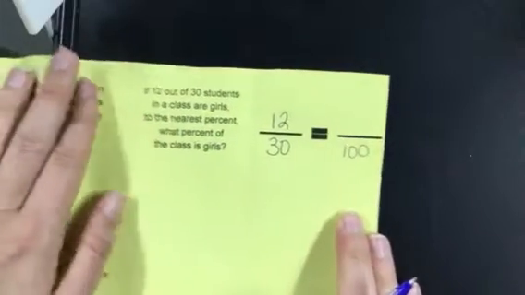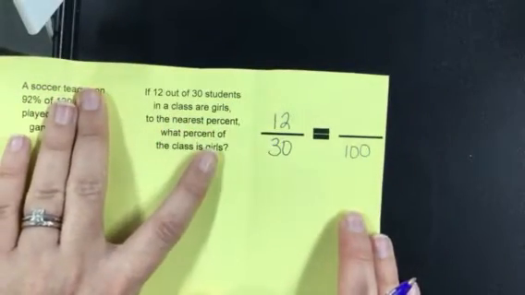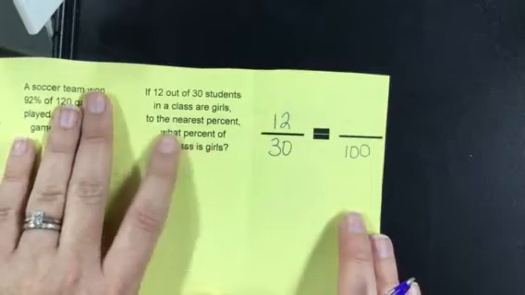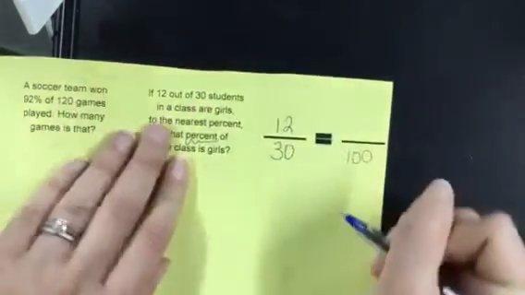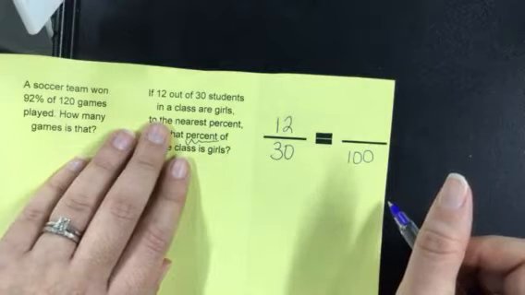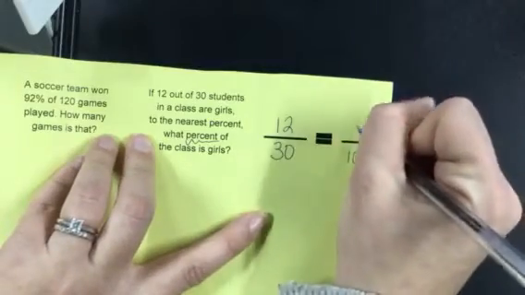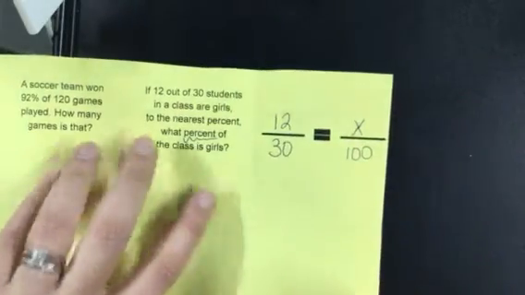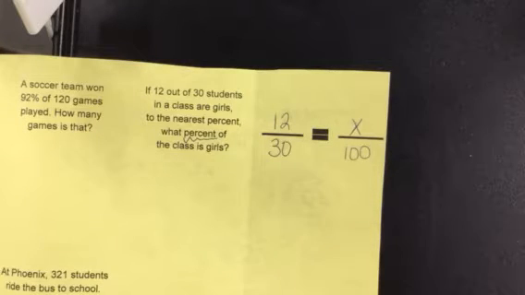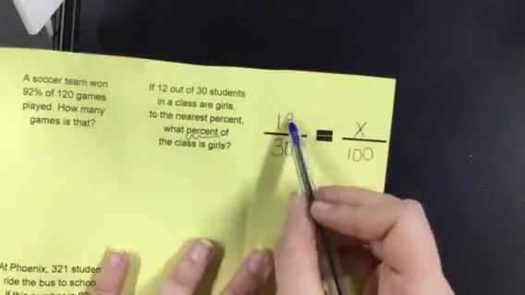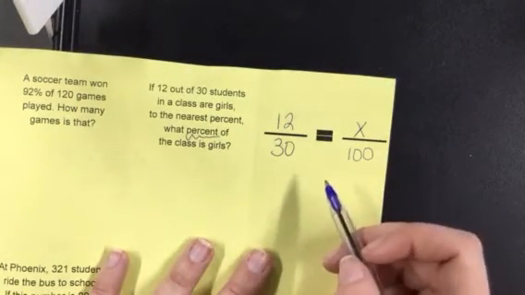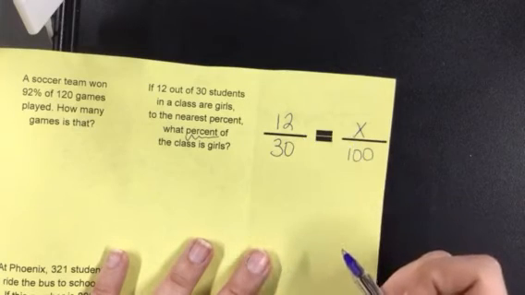Now, if we read our word problem, it says, to the nearest percent, what percent of the class is girls? So what number are we missing in this proportion? The percent. It says what percent. Okay? So that's where we're going to put our variable. Okay? So the proportion is part over whole, or is over of, equals percent over 100. So we're going to fill in what we know and then solve for what we don't. Fill in what we know, solve for what we don't.